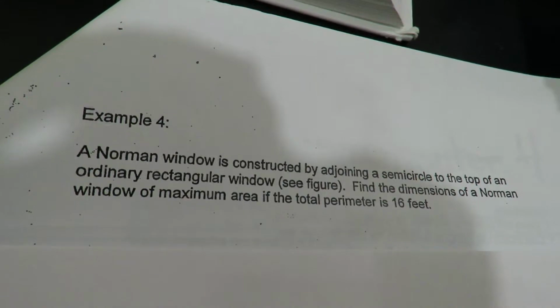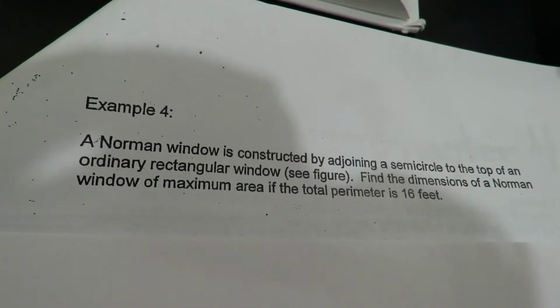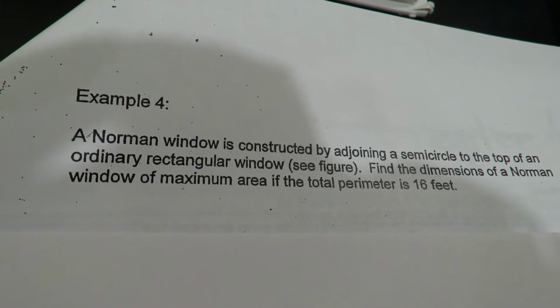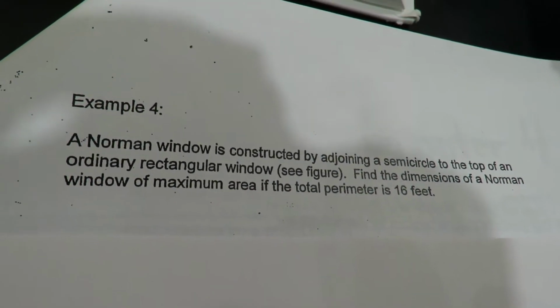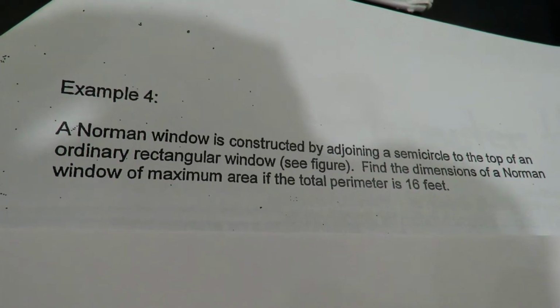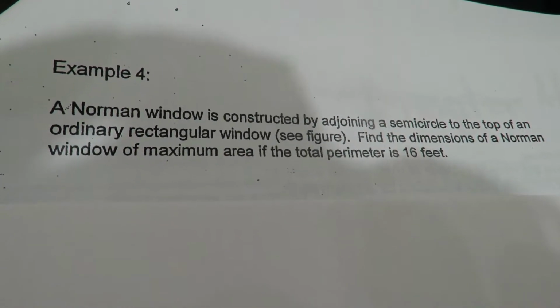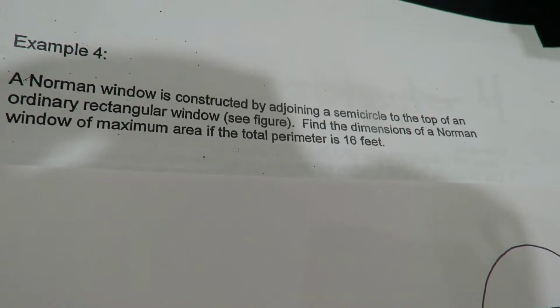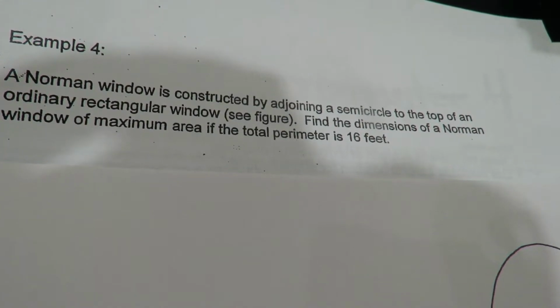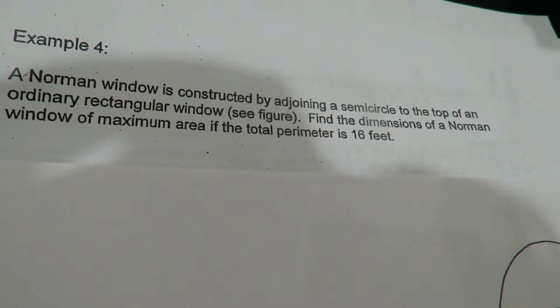So you've got a Norman window, which is constructed by joining a semicircle, so you've got half a circle, to the top of a rectangle. Find the dimensions of the window if the maximum area of the perimeter is 16 feet.